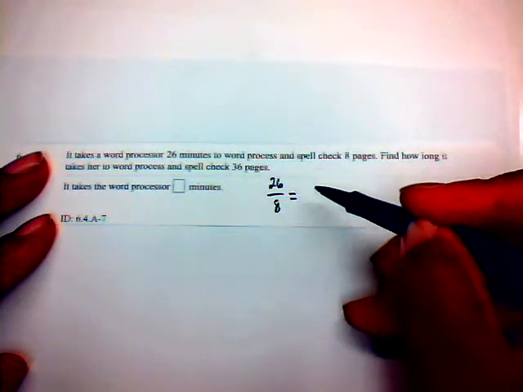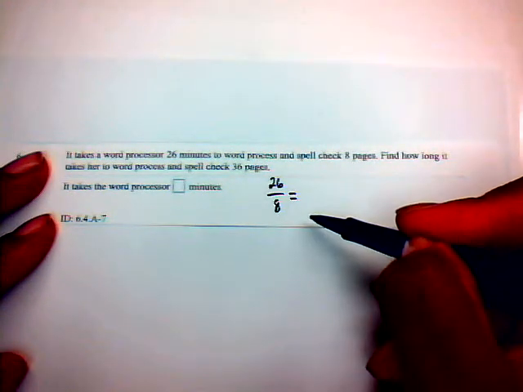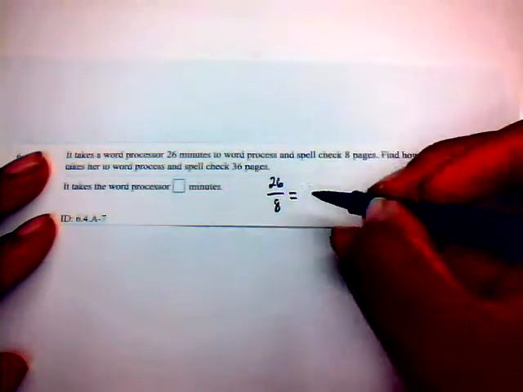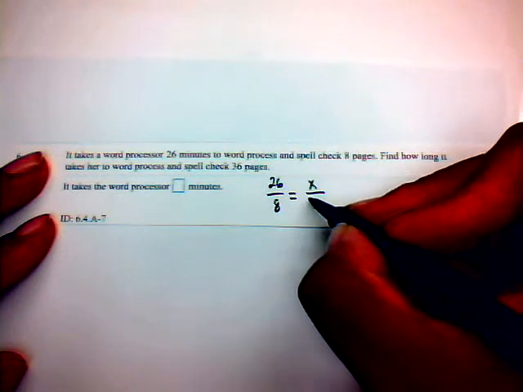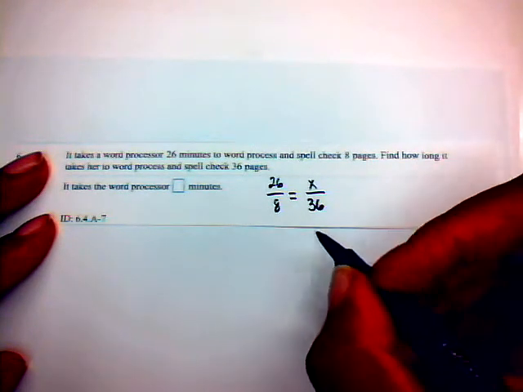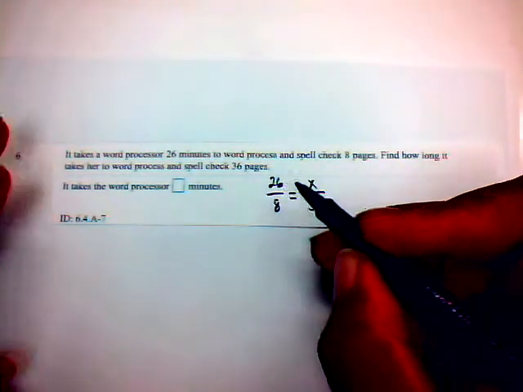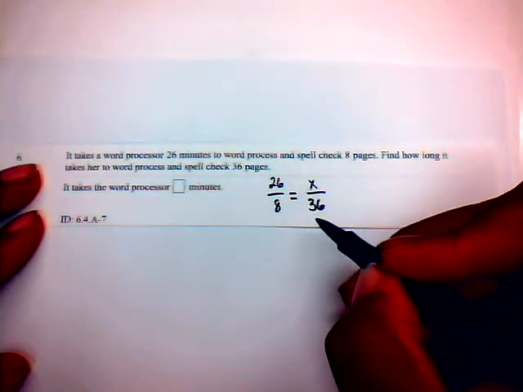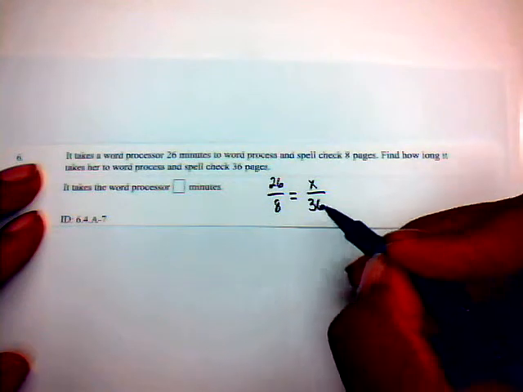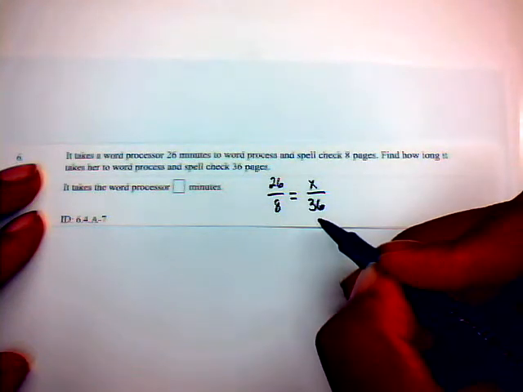The other ratio must be from time to pages. So we find out how long it's going to take. The minutes will have to be on top. That's your x. 36 pages, that's the number of pages that's on the bottom, because the ratio on the left side must be consistent with the ratio on the right side. Minutes to pages, minutes to pages.